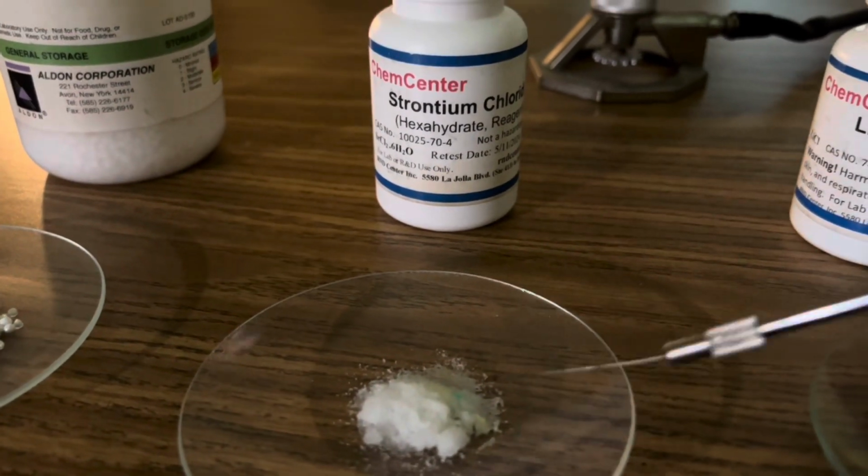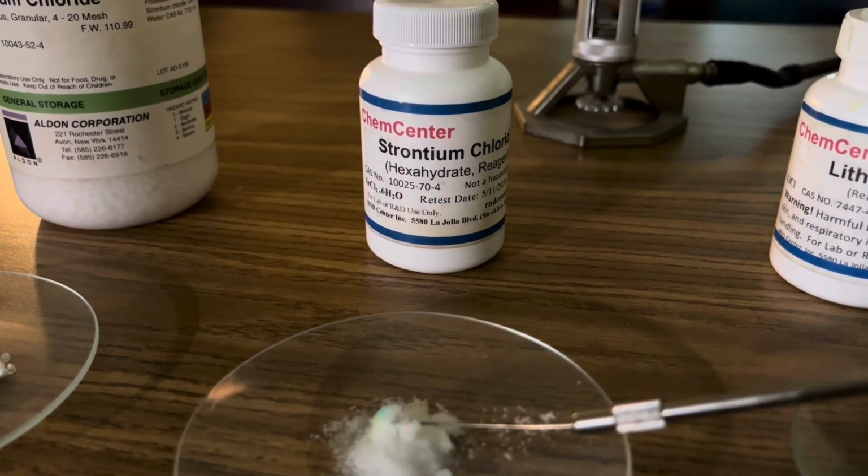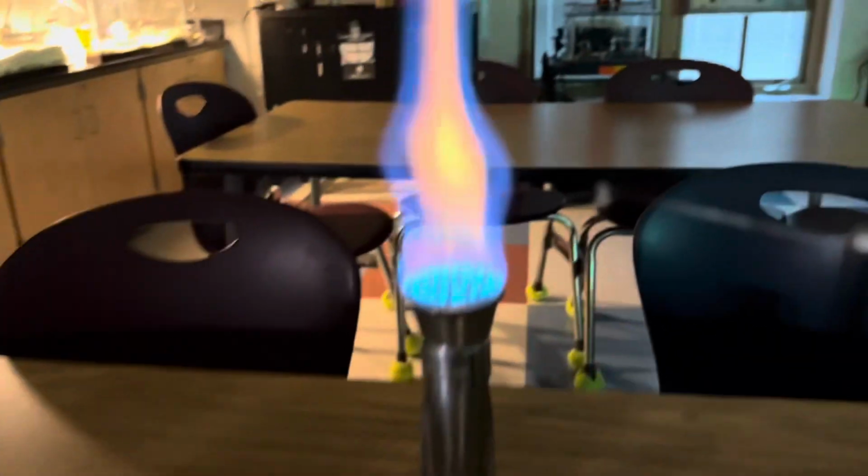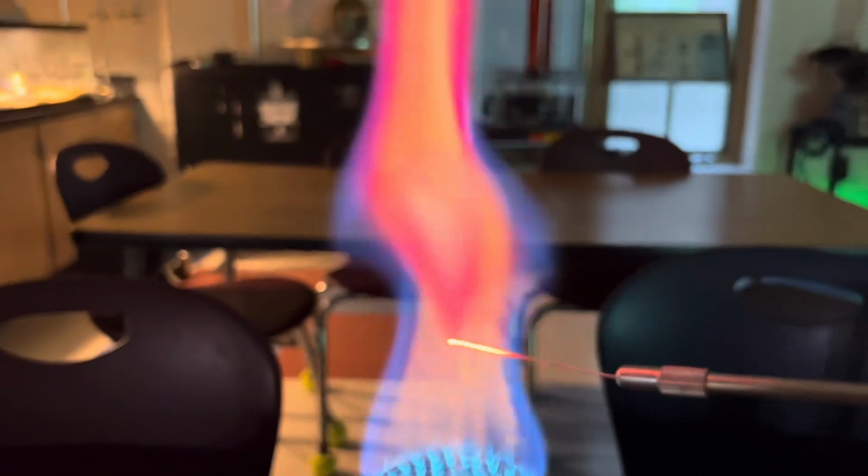And here's our sample of strontium chloride. A little strontium on there. All right. Also a bright red flame for both lithium and strontium. That is gorgeous.